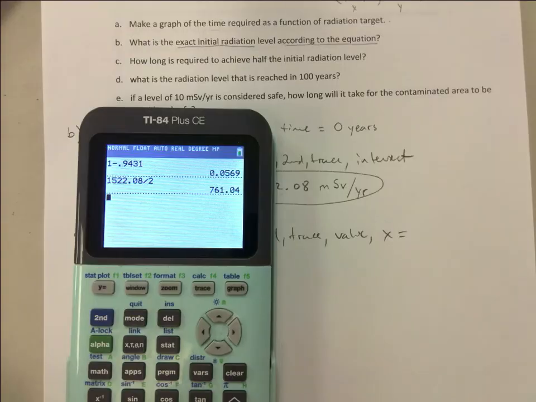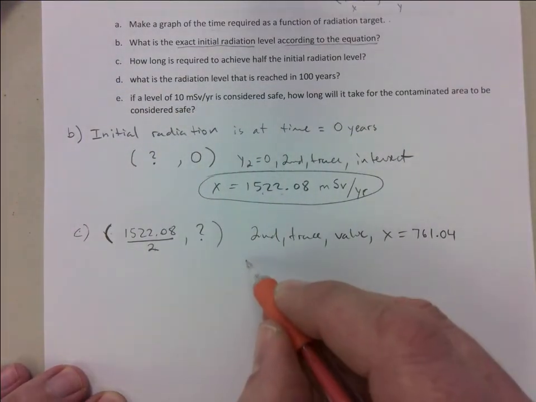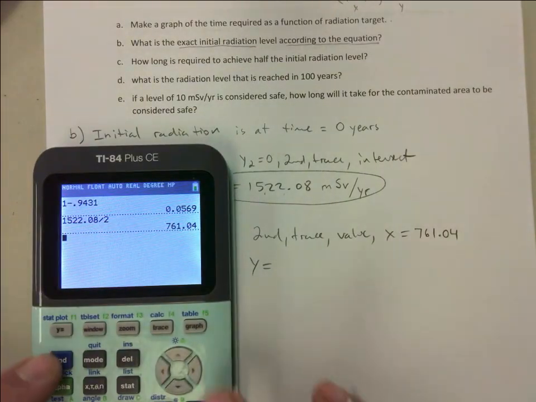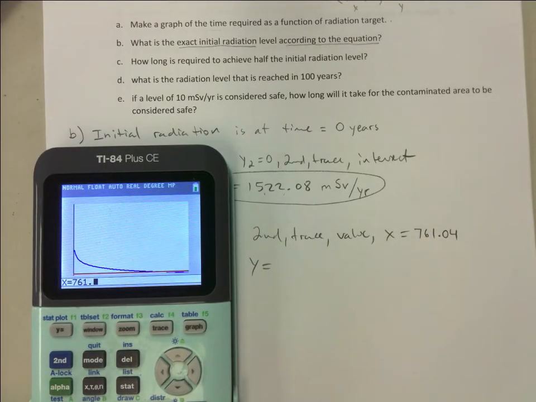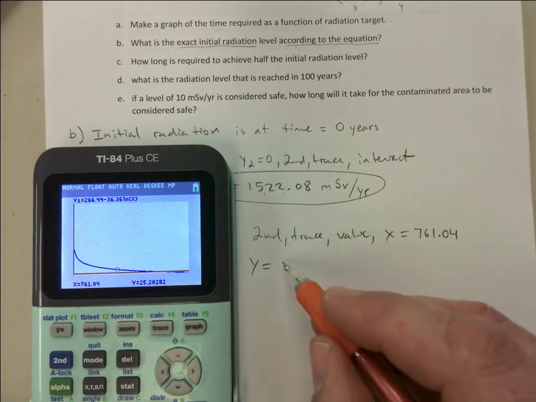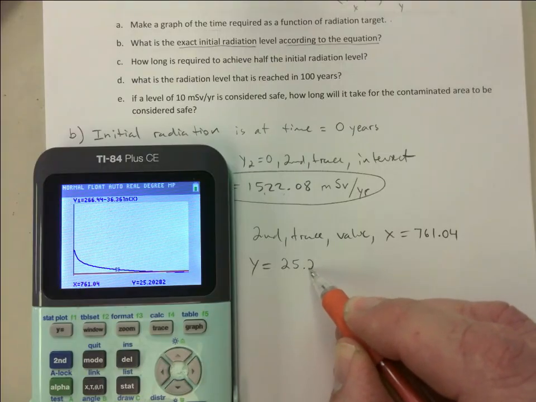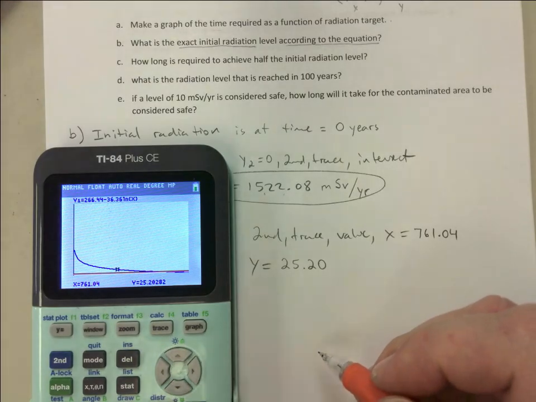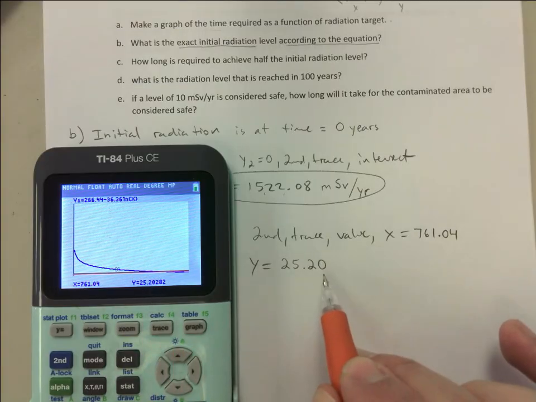1522.08 divided by 2, 761.04. That's what that is. And let's figure out what y is. Second trace 1, 761.04. And it will take 25.20. Make sure you put a 0 there because you are rounding. If it had been exactly 25.2, you don't have to have that.